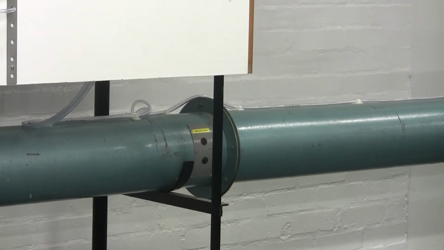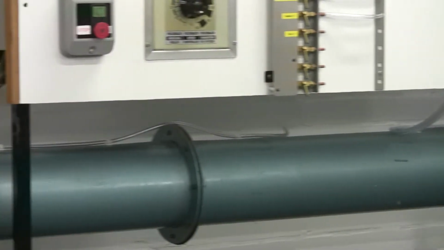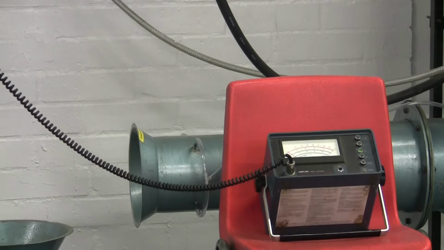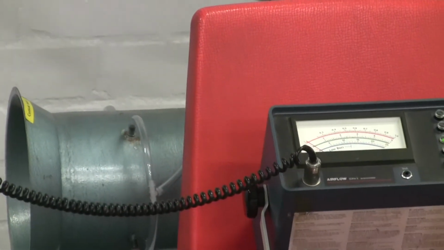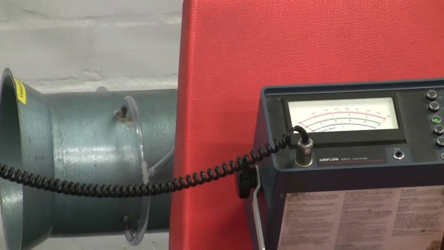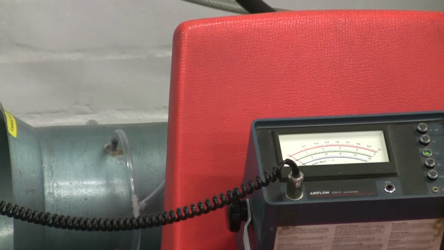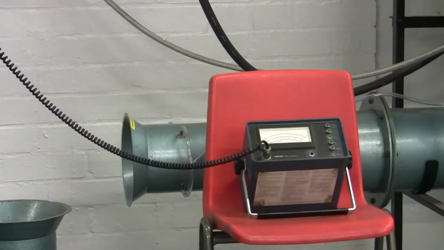Third instrument that we have is the conical inlet in here, and again we have the measurement of pressure, and using the pressure we could determine the velocity pressure.